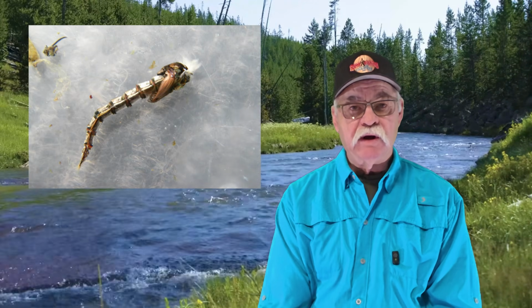So you'll want to make sure you get a throat pump to get samples from fish and know what the colors and sizes are. You're going to want to be quite selective when you're fishing chironomids.